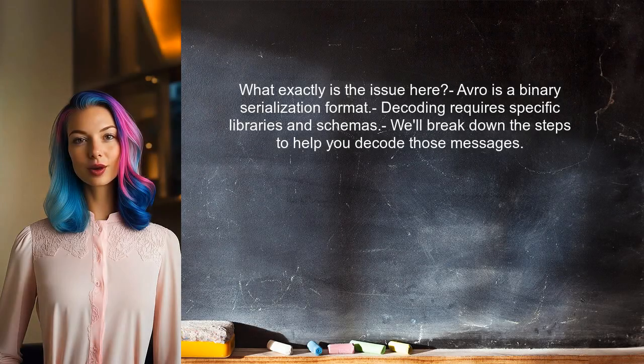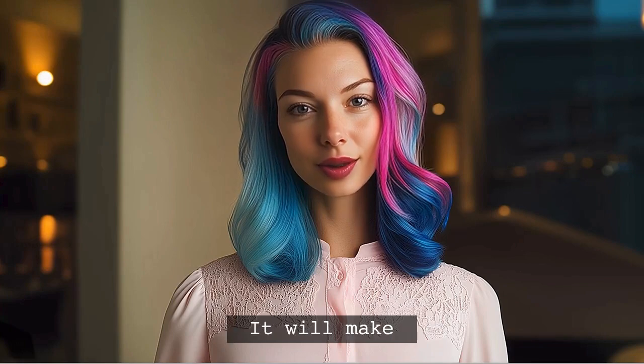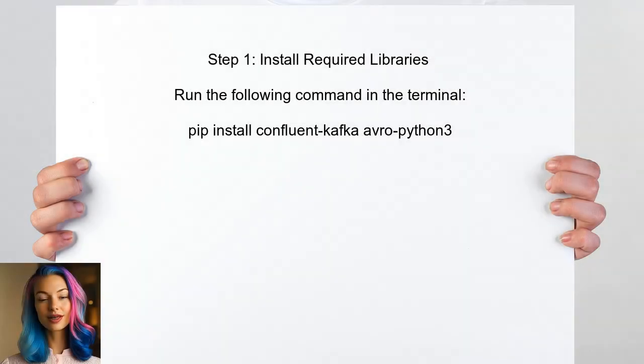So what exactly is the issue here? Avro is a binary serialization format, and decoding it requires specific libraries and schemas. We'll break down the steps to help you decode those messages effectively. And stick around. At the end of this video, I have a special tip that will make working with Avro and Kafka a breeze. To begin decoding Avro messages in Python, the user should first install the necessary libraries.